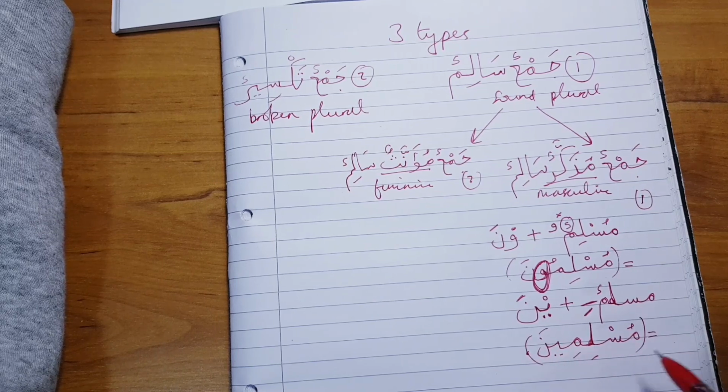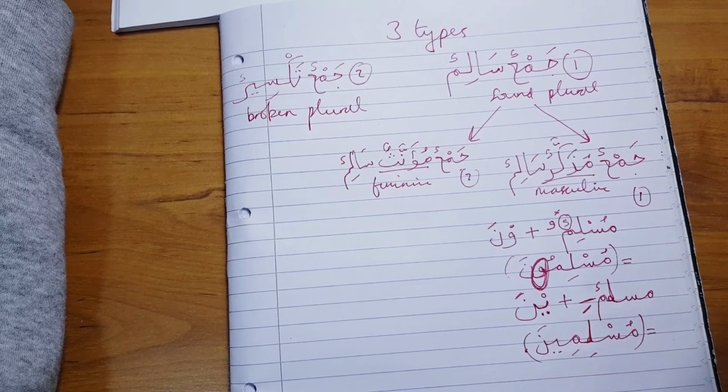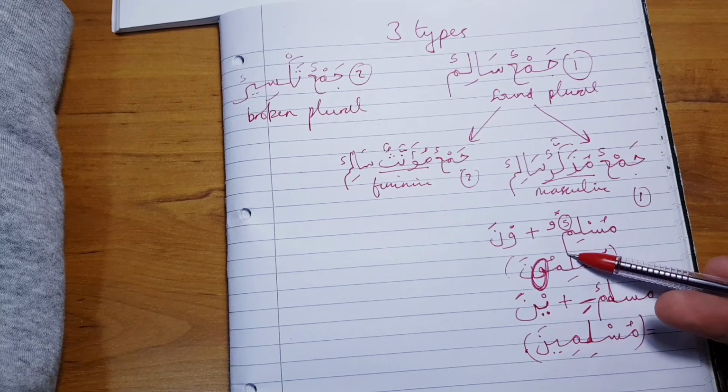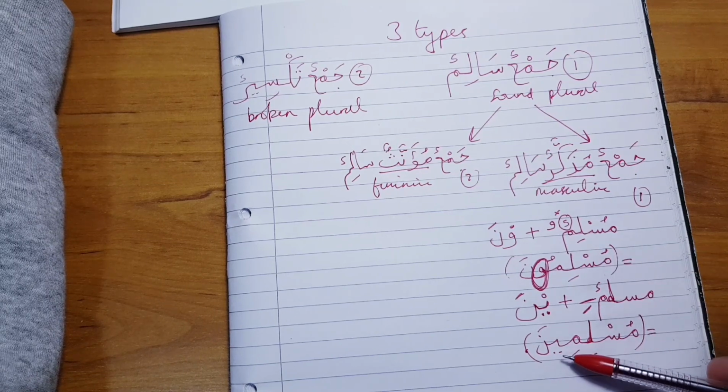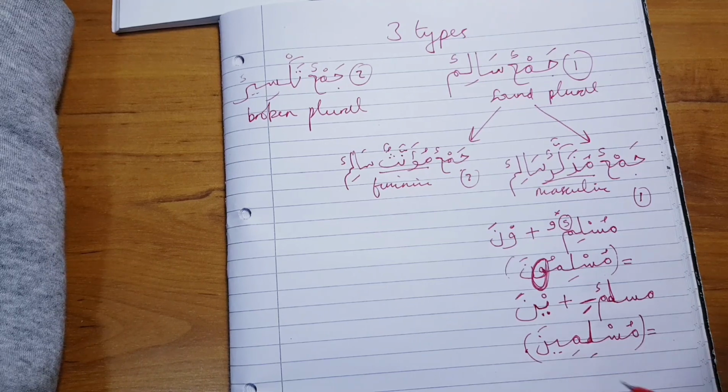Muslimina and muslimuna mean exactly the same thing. The meaning is exactly the same. The only difference is the case. This is marfu' and this is either majroor or mansoob. It can be mansoob or majroor, depending on what's coming before it, what's affecting it.